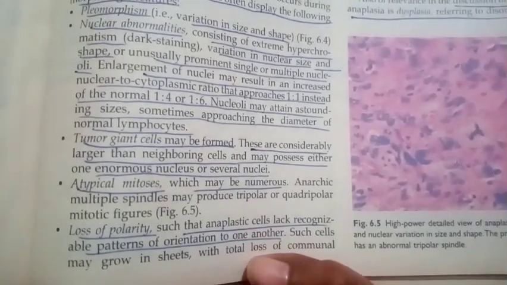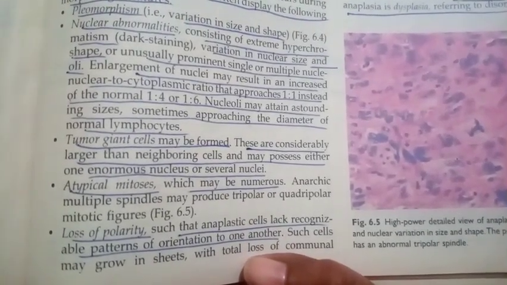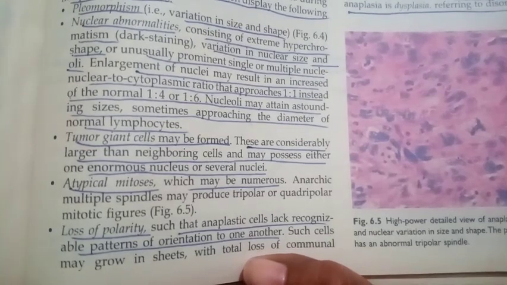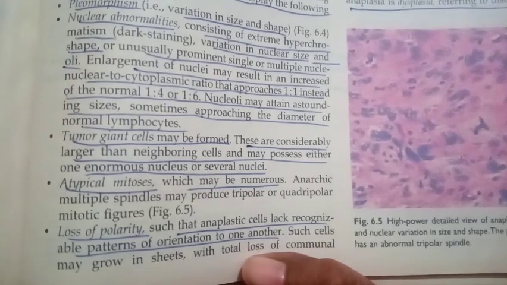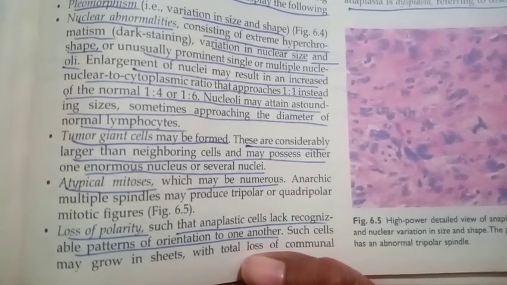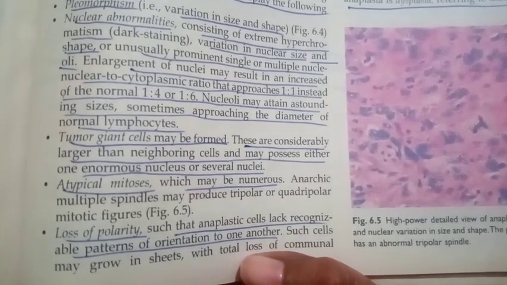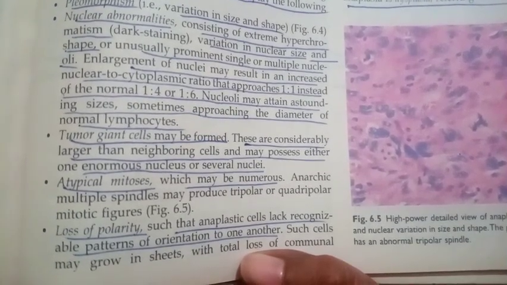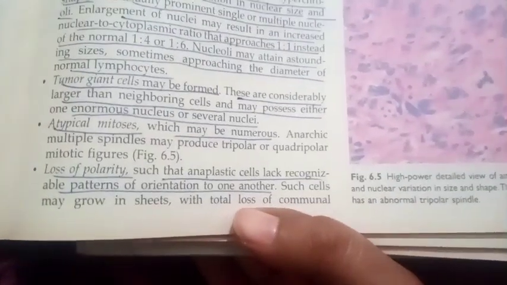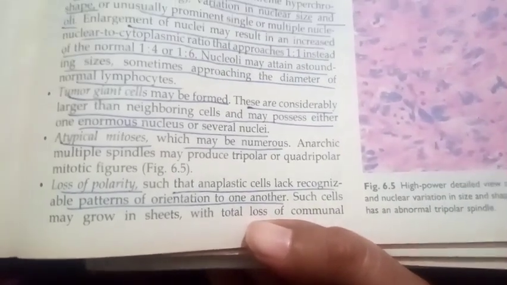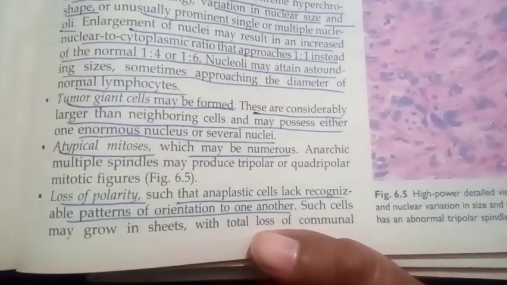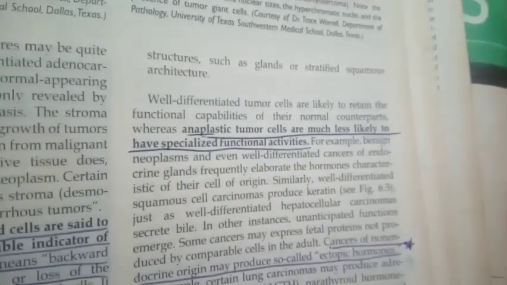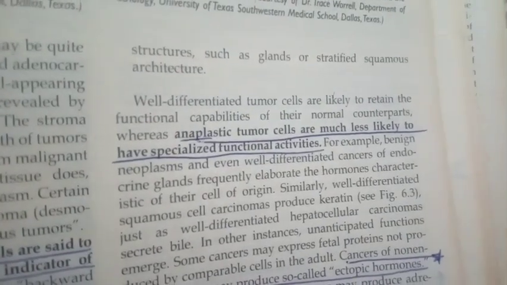Tumor giant cells may be formed, and they are considerably larger than nearby cells and may possess either one enormous nucleus or several nuclei. Atypical mitoses may be numerous and anarchic, with multiple spindles, and may produce tripolar, quadripolar or multipolar mitotic figures. There is loss of polarity, such that the cells lack a recognizable pattern of orientation to one another. Such cells may grow in sheets with total loss of normal structures such as glands or stratified squamous architecture.